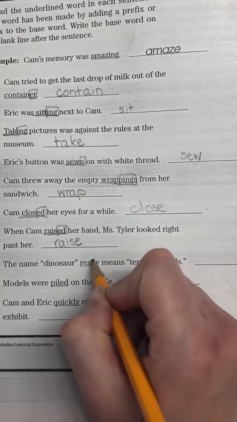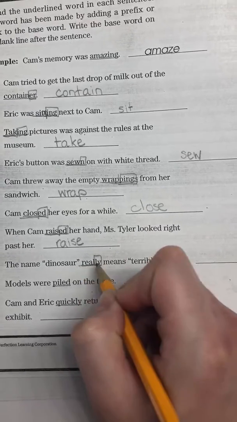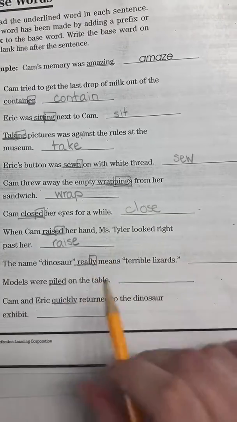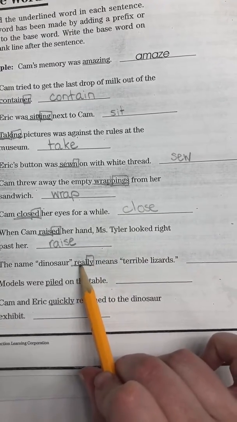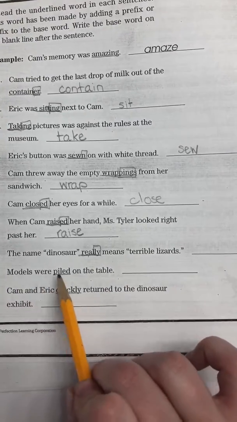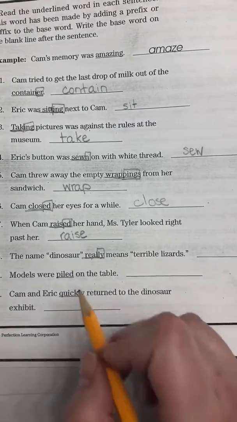The name dinosaur really means terrible lizard. I'm going to box this one. We know ly and it means in a way that is. So what does this word mean, really? In a way that is, and what's our root word? Write it over here.